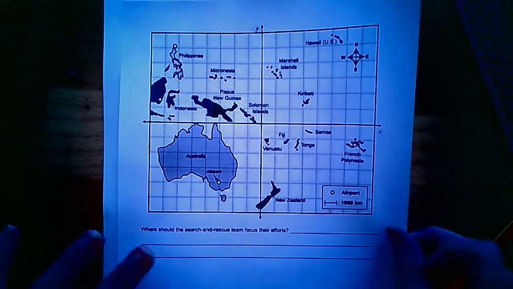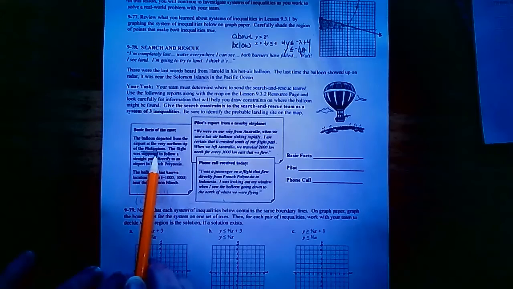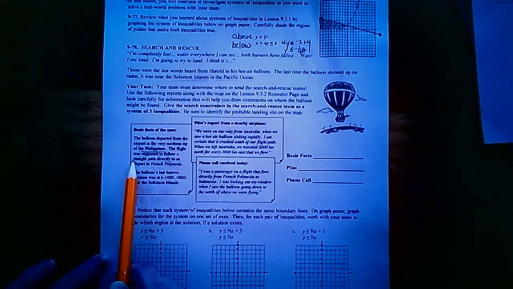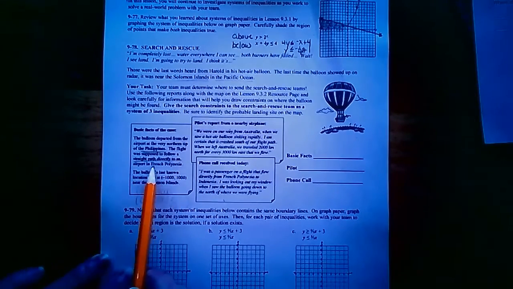So at this point, I want you to make sure you've got your second page, right? Your map, your handy dandy map, and we're going to start with our basic facts, and then this is where you're going to want to color code and get your map out. All right. So here we go. The basic facts. The balloon departed from the airport at the very northern tip of the Philippines. The flight was supposed to follow a straight path directly to French Polynesia.